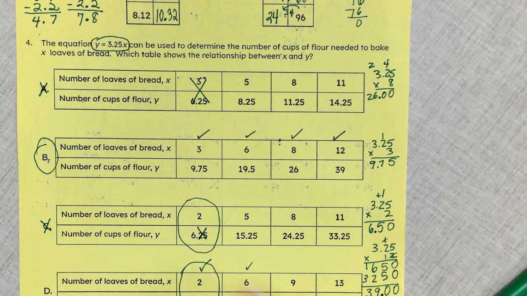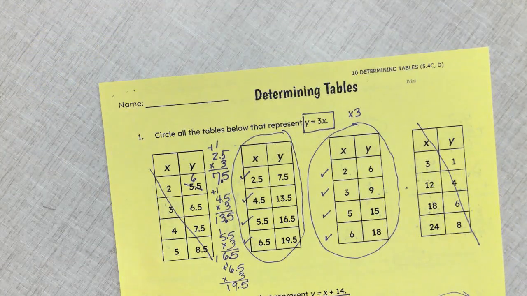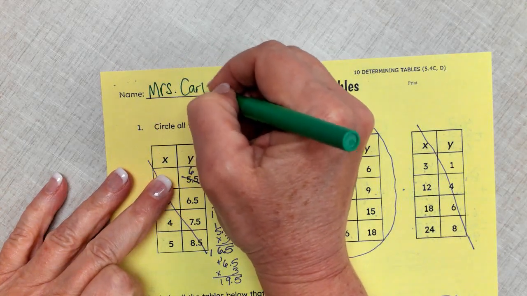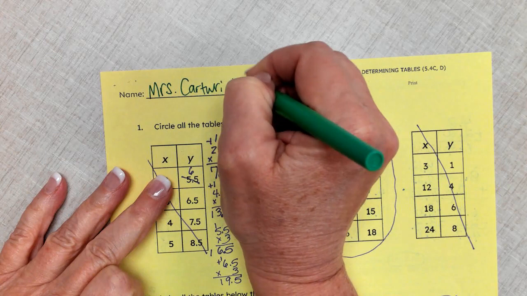For today, you're going to make sure your name is on your paper. Right where it says name, put your name. You're going to turn this into your teacher so you get credit for participating in today's lesson.